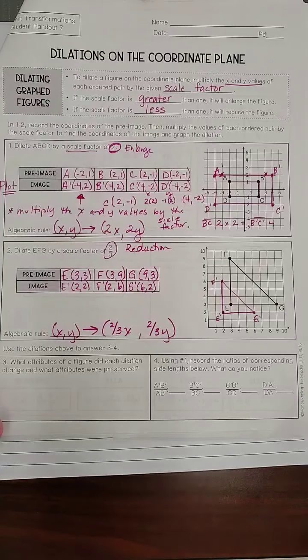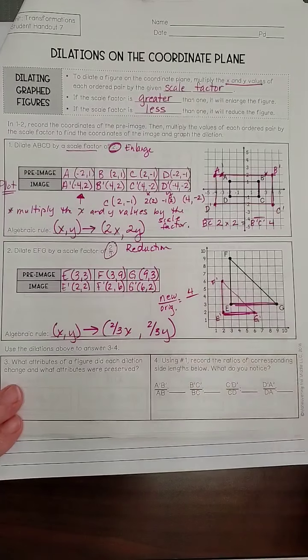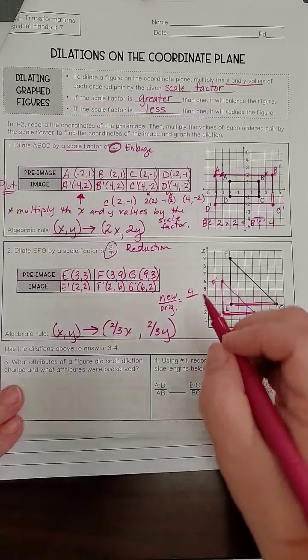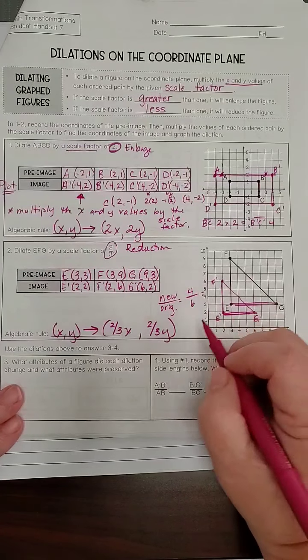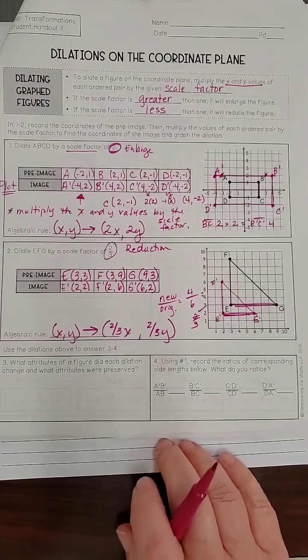So let's look at the corresponding sides. And we're going to put new over the original, right? And our new one is 1, 2, 3, 4 units long. And our original was 1, 2, 3, 4, 5, 6 units long. And if I simplify that, that is 2/3. So our scale factor is correct.